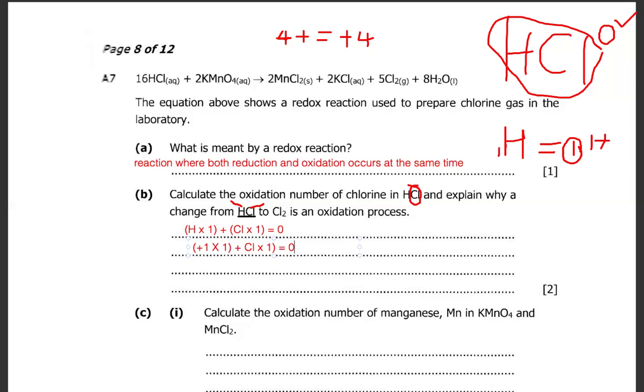or the oxidation state. So here, when we multiply the plus 1 times 1, it's going to have a plus 1.